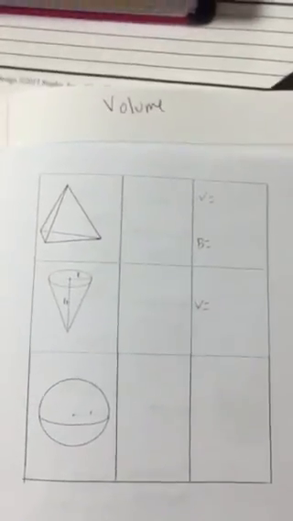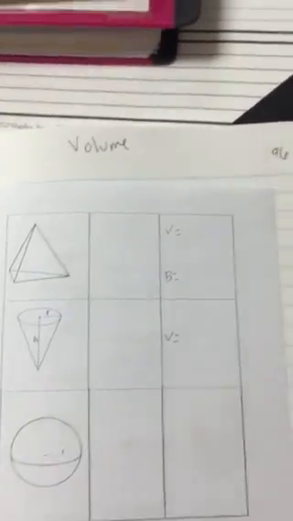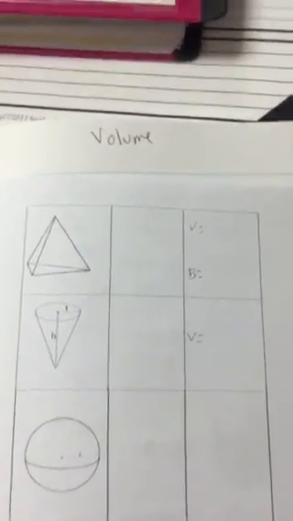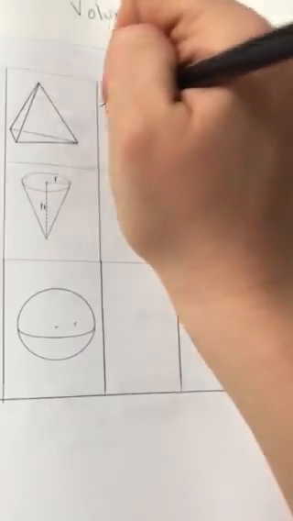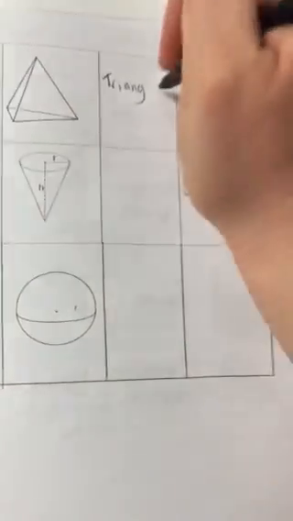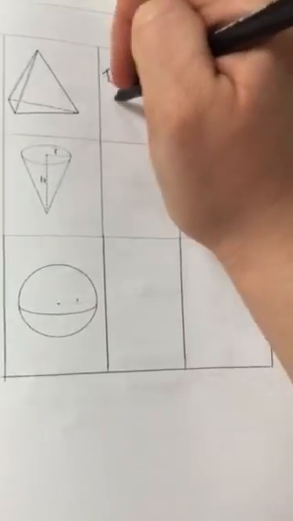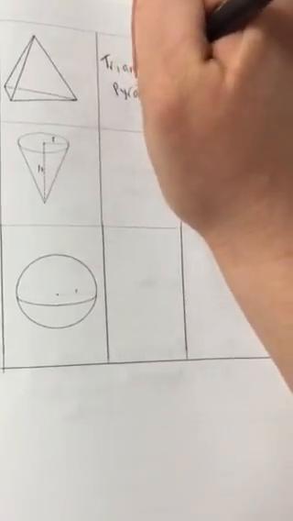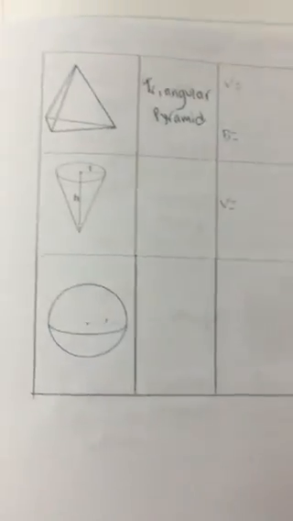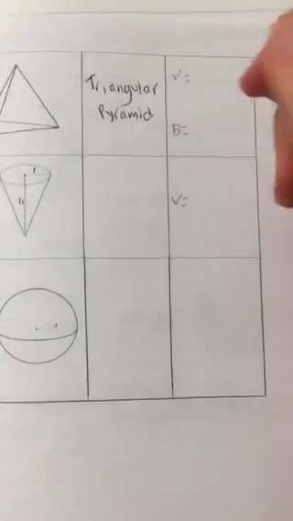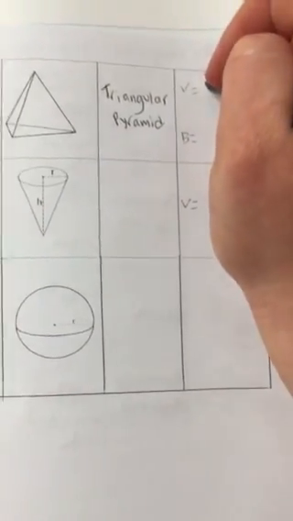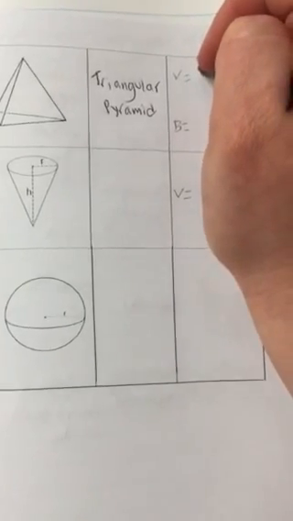So moving on, we're going to flip it over and take a look at the back. So back here, we're starting with a triangular pyramid. So this time, the base of our pyramid is a triangle. Similar to the rectangular pyramid, it is also going to be 1/3 of the volume of a triangular prism.